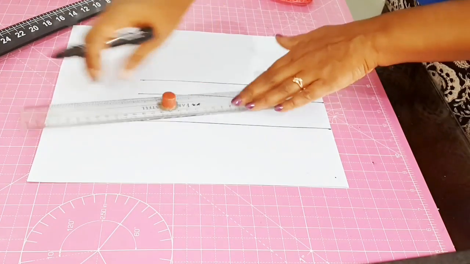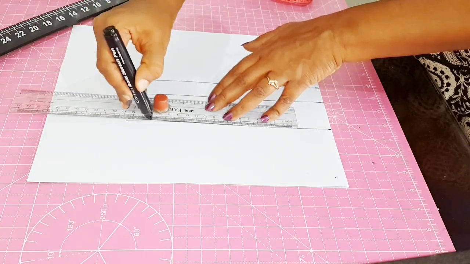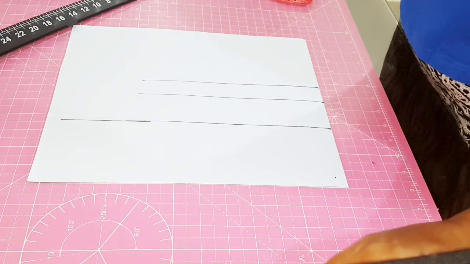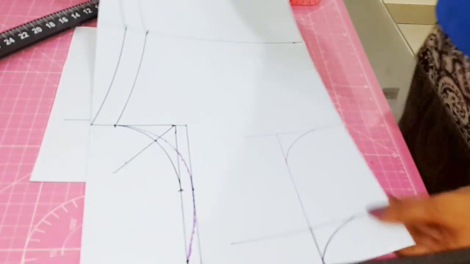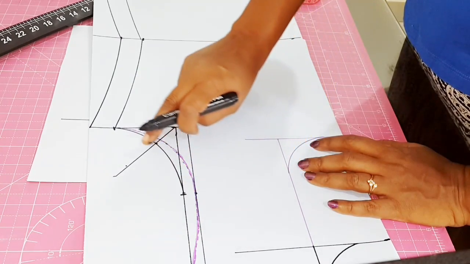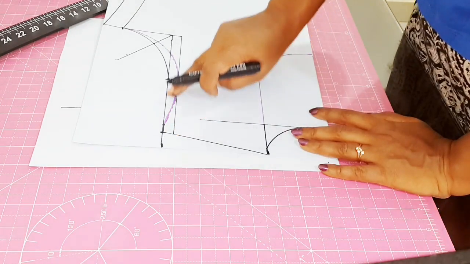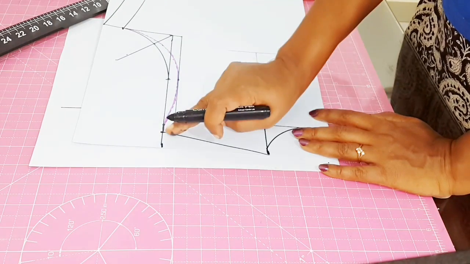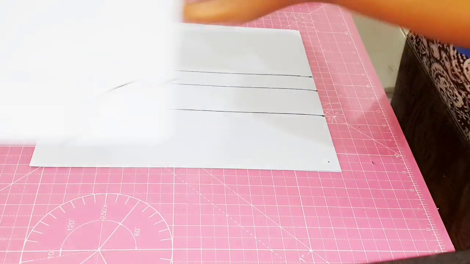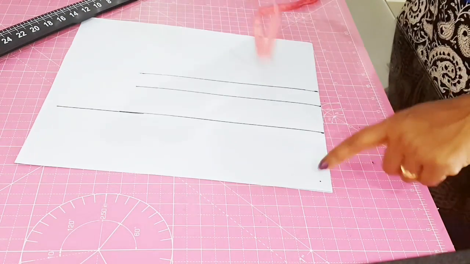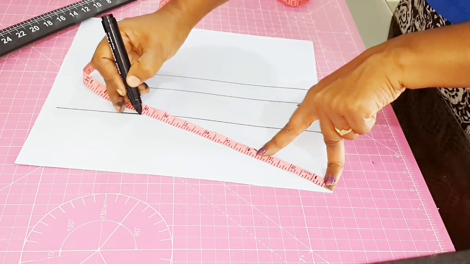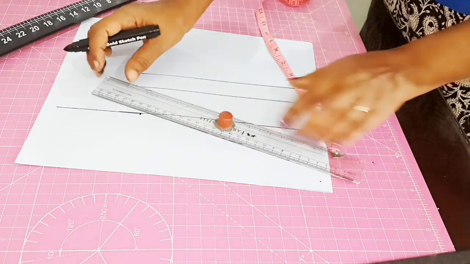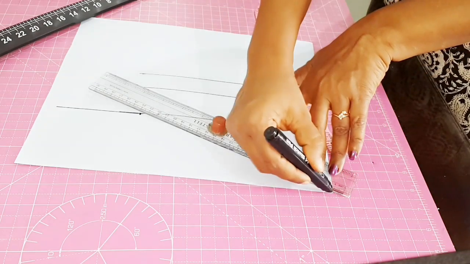Now on back armhole drafting, how much we got? 9 inches, including the shoulder joint. When we measured it, the back armhole was 9 inches including the shoulder joint. Same thing, I am going to mark 9 inches on the cap length line. Put a line here.